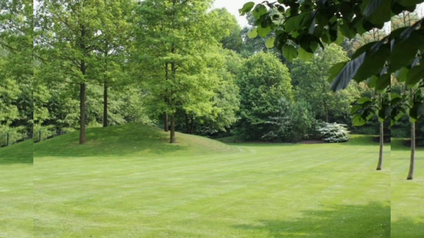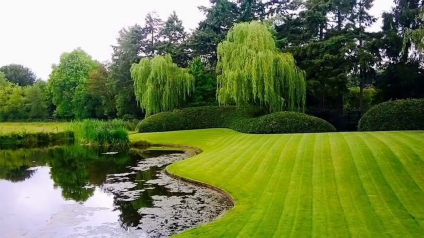Entertainment or play area, depending on your living space.